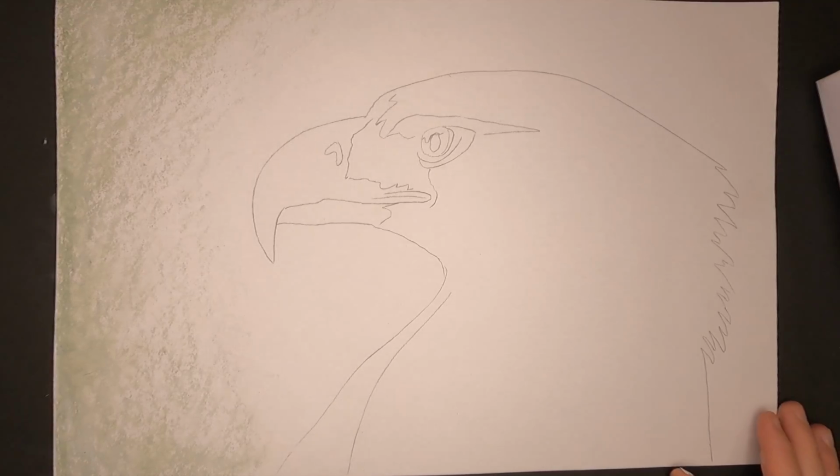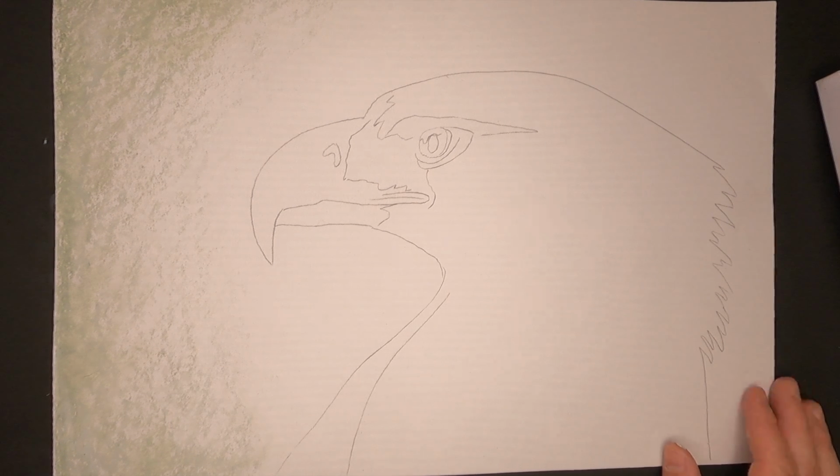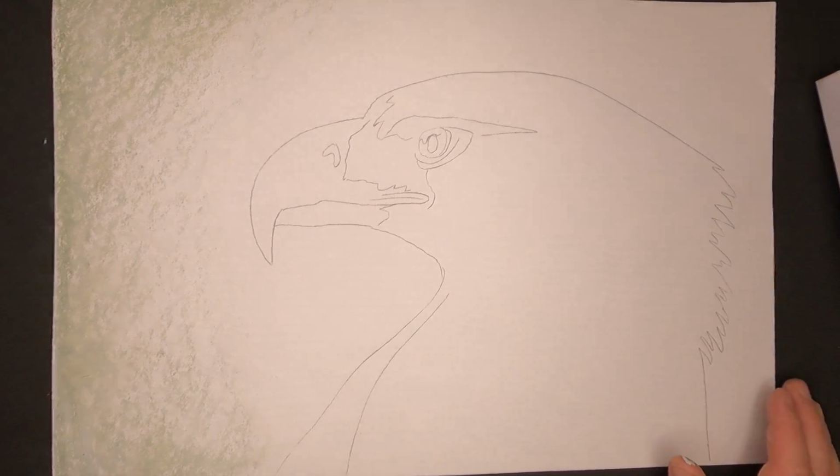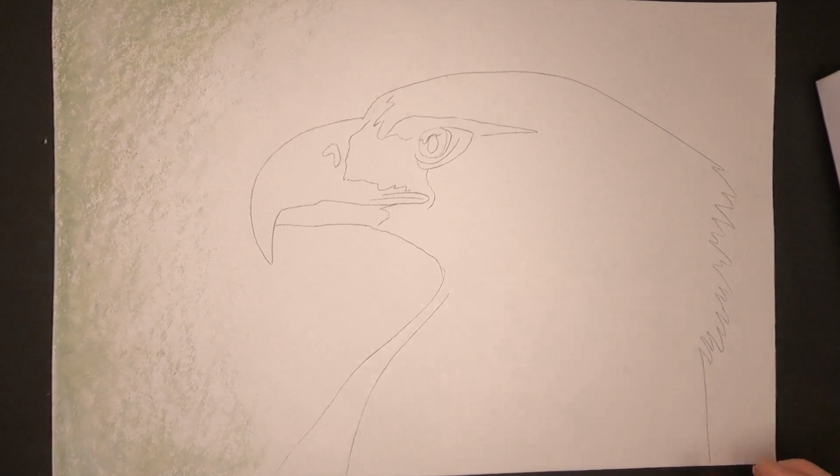And that's really all I want you to do with the background. I'm happy with that. Now I'm going to start moving on to the eagle and that first layer.